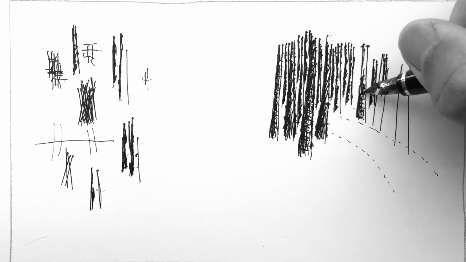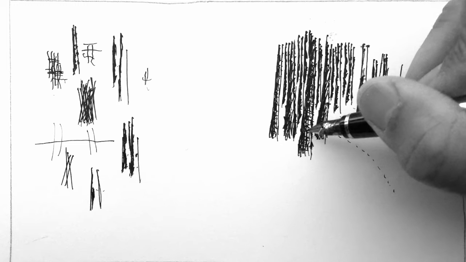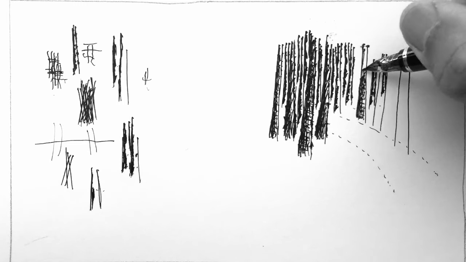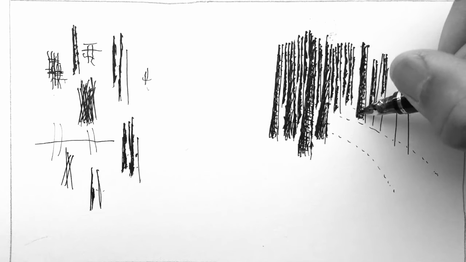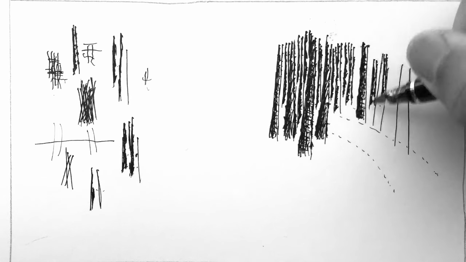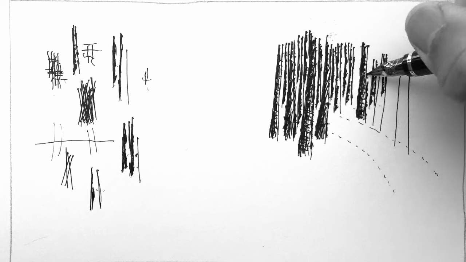So whenever we have trees that are closer to the viewer, and their trunk is a bit bigger, we can use those strokes. That's what I do over here. And then in the end, I add a bit of jaggedness and then add a bit of darkness to the other edge to give it a nice feel for the trunk.